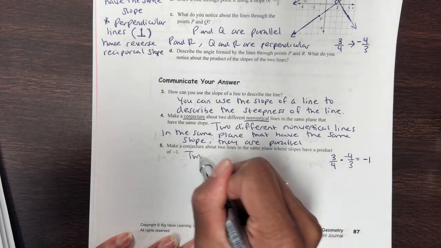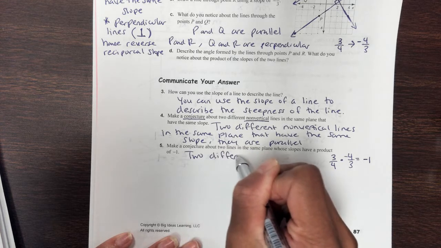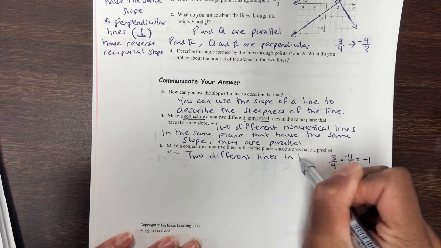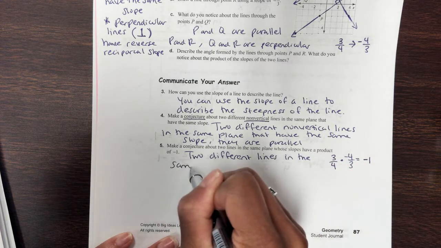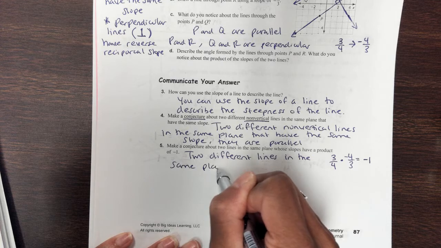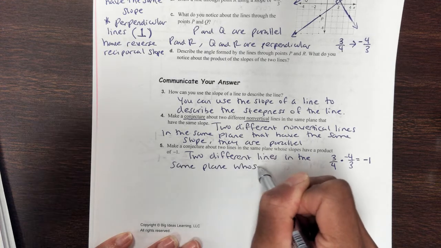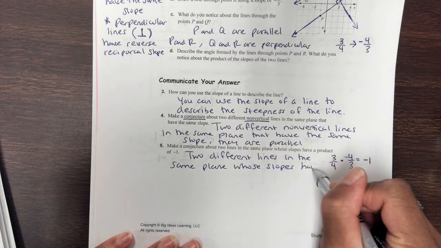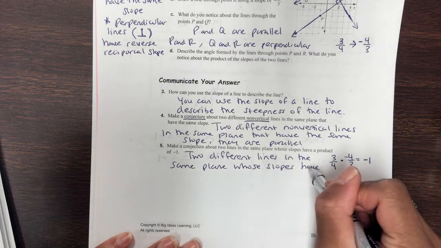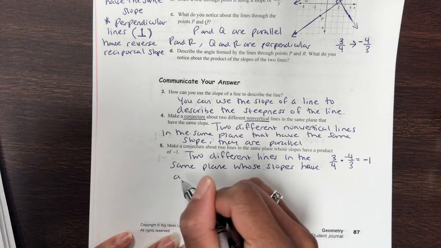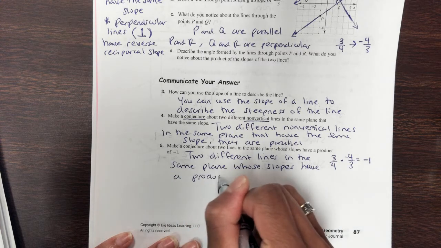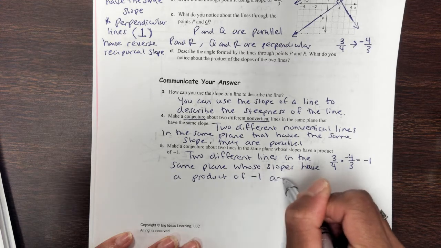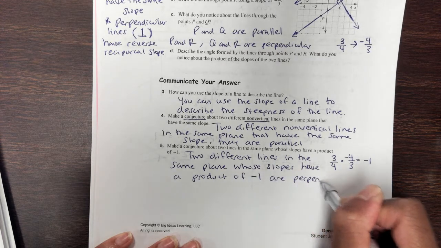So two different lines in the same plane whose slopes have a product of -1 are perpendicular.